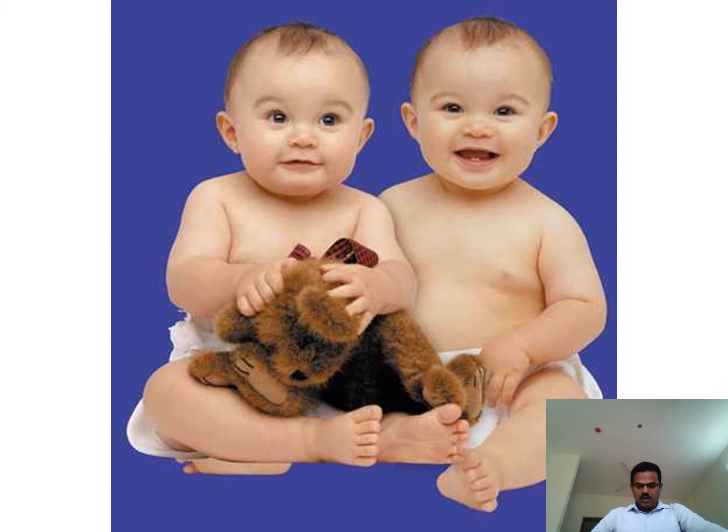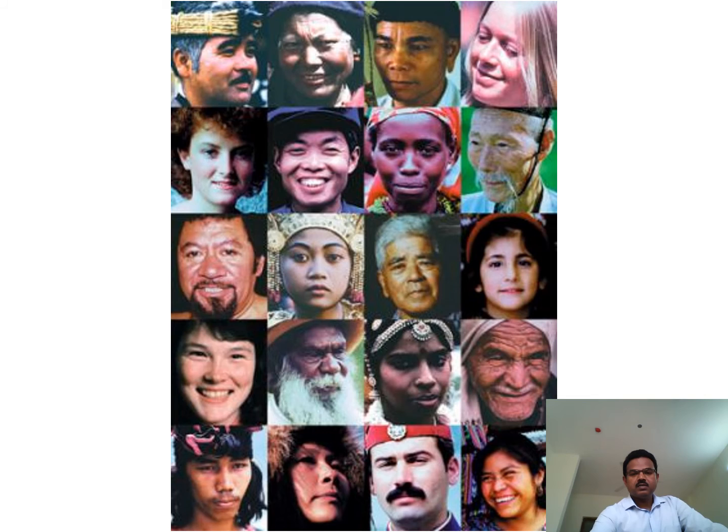Here, identical twins are similar for all the genes. They have similar characters. So that is heredity. In this picture you can see we have variations for color of the skin, hair color.